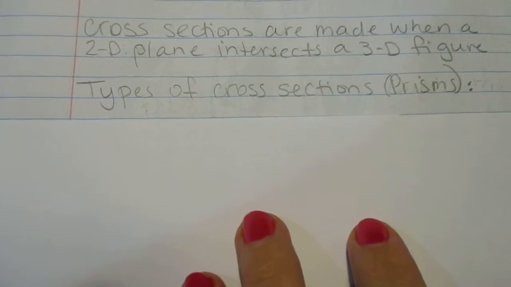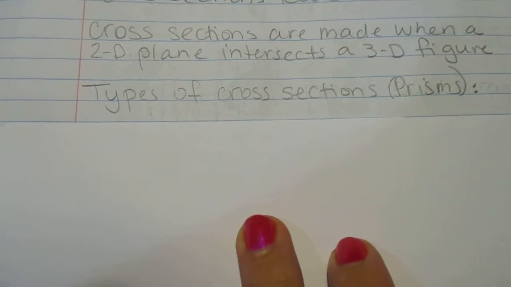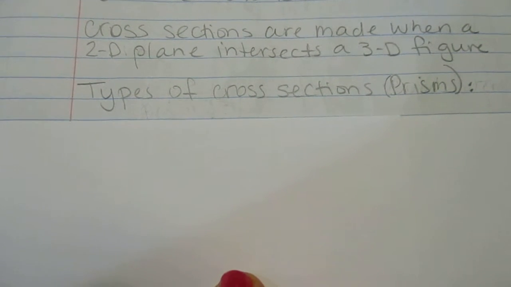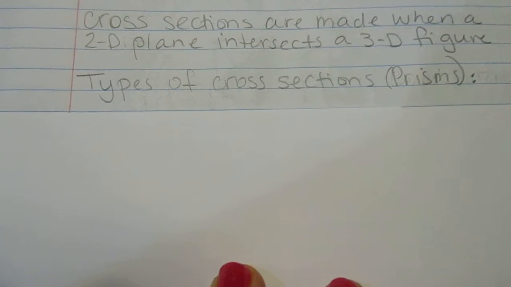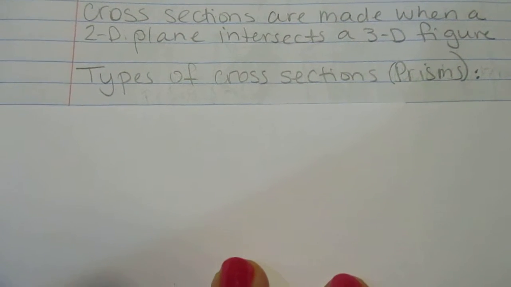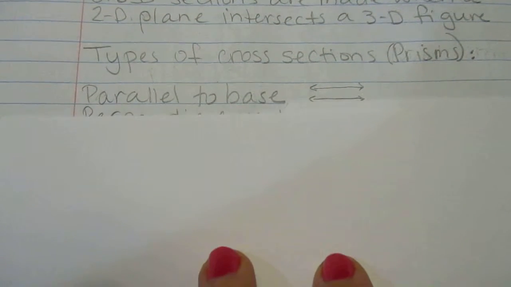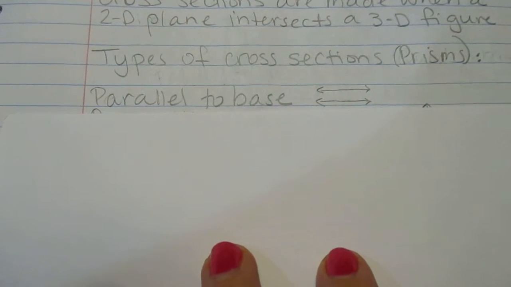There are different types of cross sections and different types of figures that we're going to be reviewing. The first type is going to be for prisms, which, to briefly review, are your shapes that have the same base and the same top and have rectangles for all of the side faces. So the first type of cross section for prisms is parallel to the base.